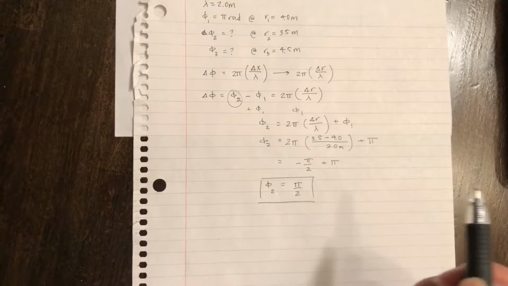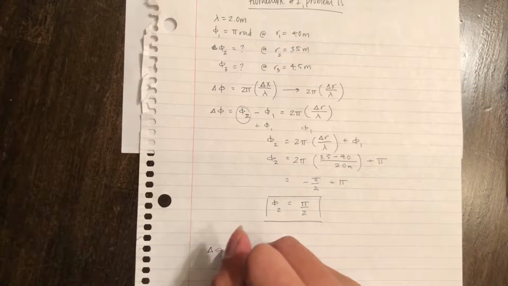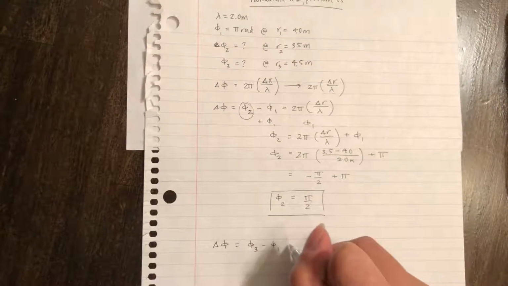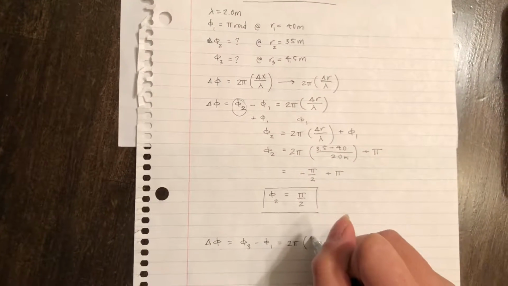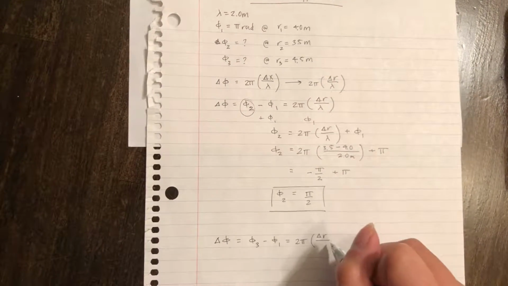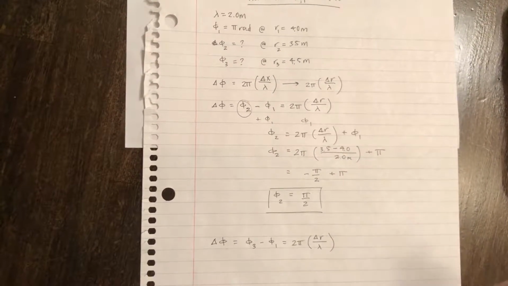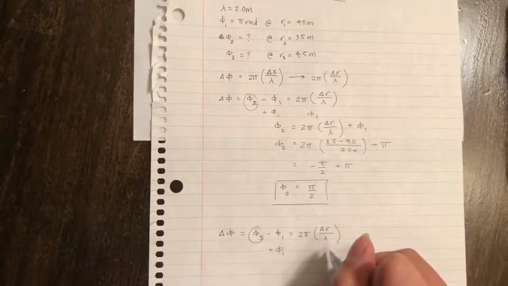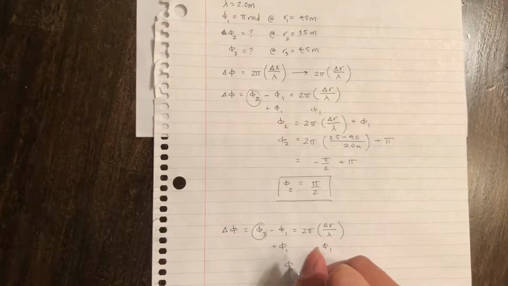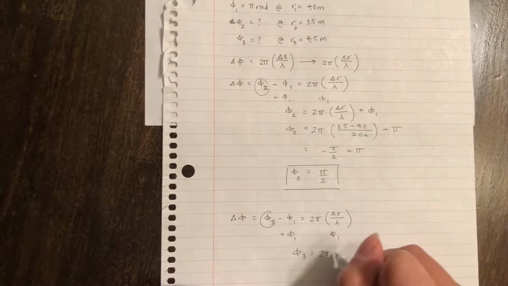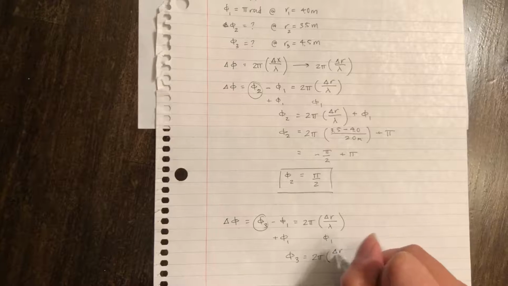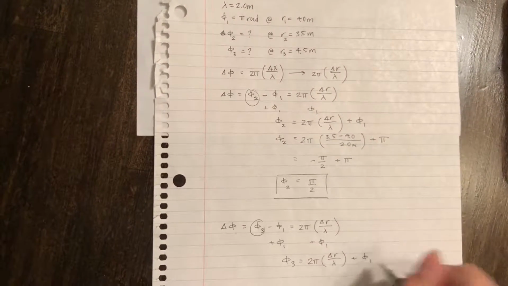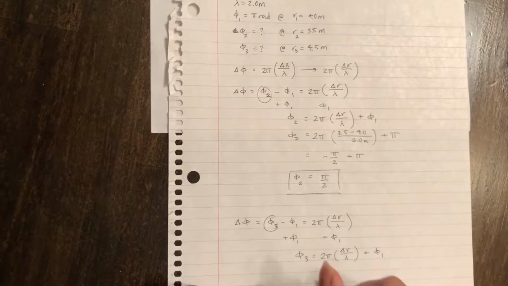And then you can do the same thing with phase 3. So the change in phase is equal to phase 3 minus phase 1 equals 2 pi delta r over the wavelength. And then we're trying to find phase 3. You add phase 1 to both sides, and you get this plus phase 1, and then you can plug numbers in.